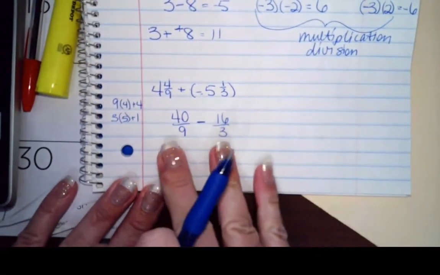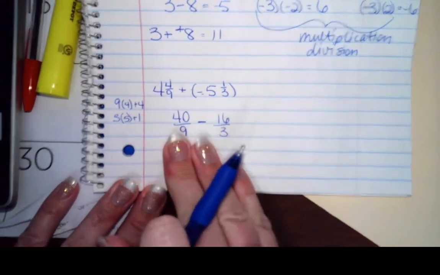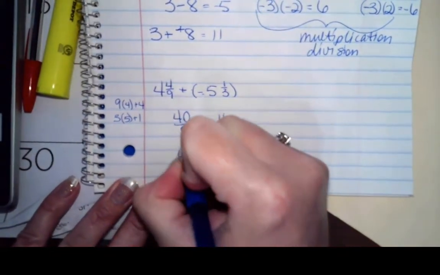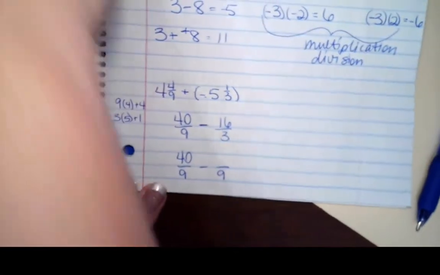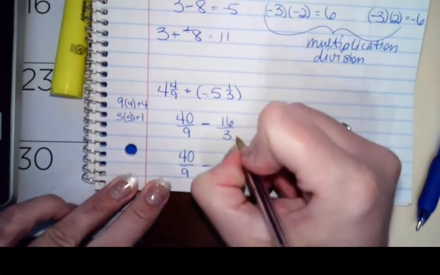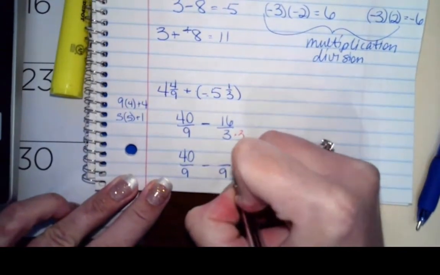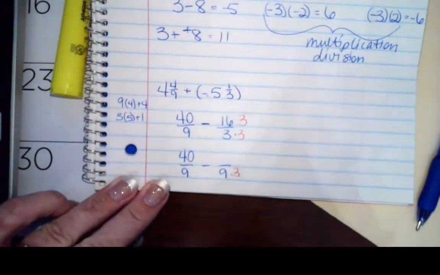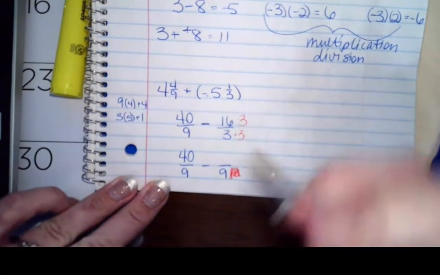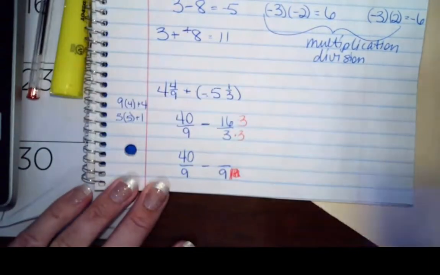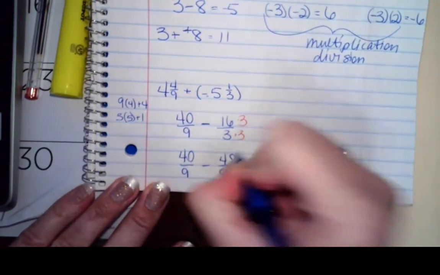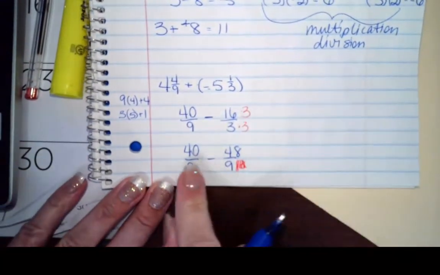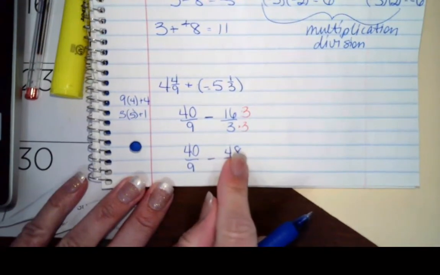In this case, my common denominator, 3 goes into 9, so my common denominator is 9. So I have 40 ninths minus something over 9. How do I get from a 3 to a 9? I multiply top and bottom by 3. Okay, so 3 times 3 is 9. 16 times 3 is 48. So now what I have is 40 minus 48.